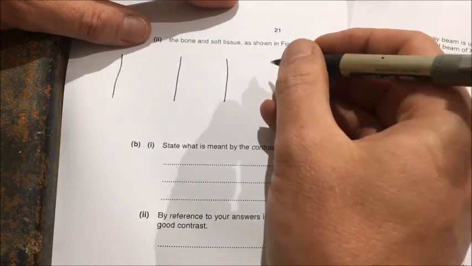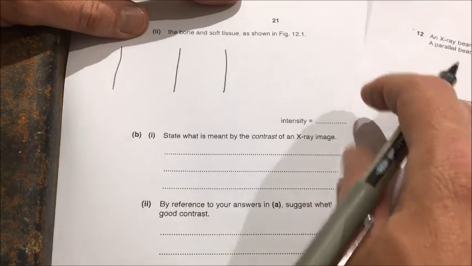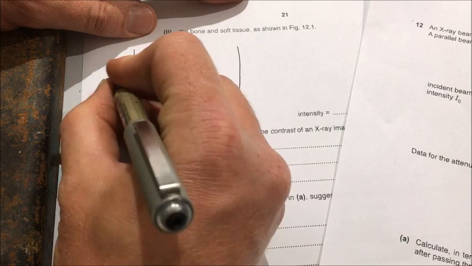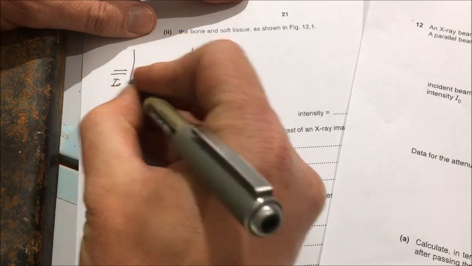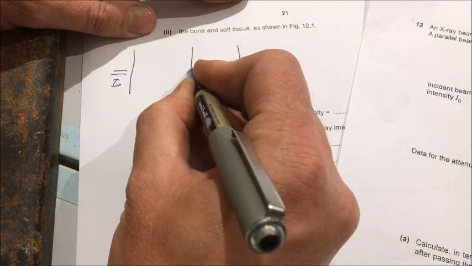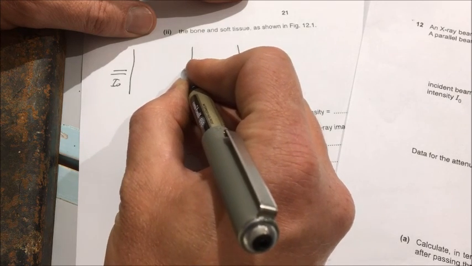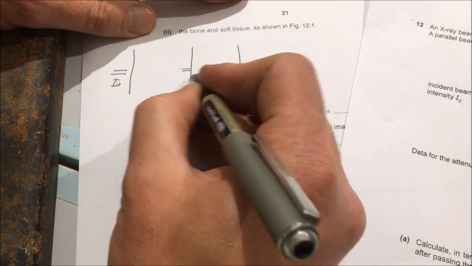I've got 2 bits here and I'm imagining what happens right here. It's I0 and then it's going to attenuate down to a new value, which is going to be my new I0 for this section, if you like.